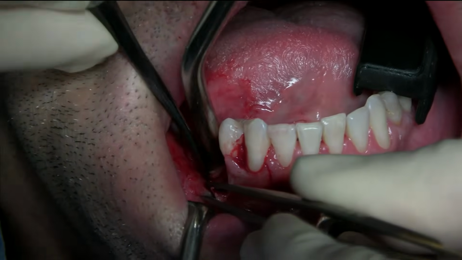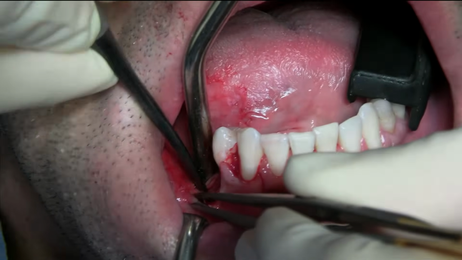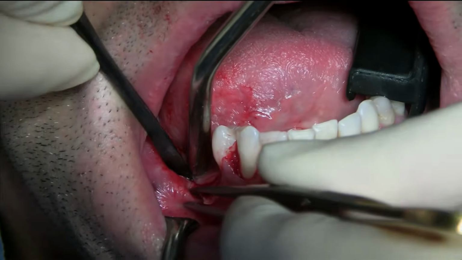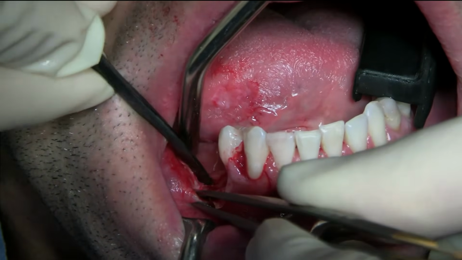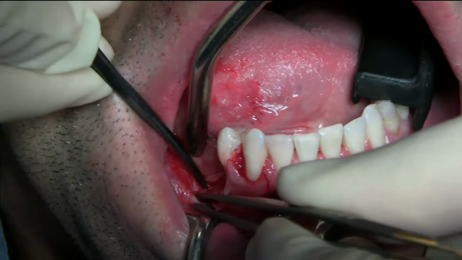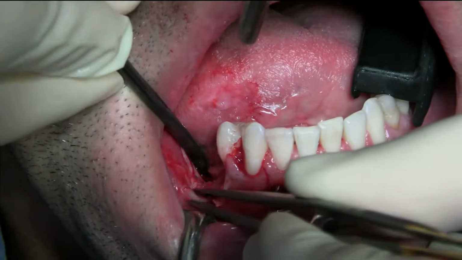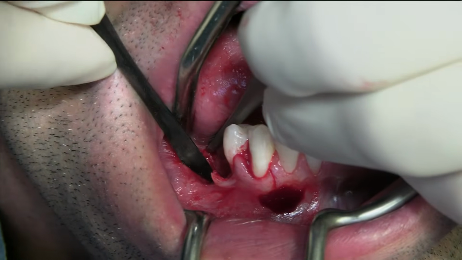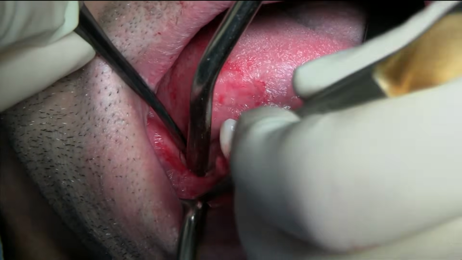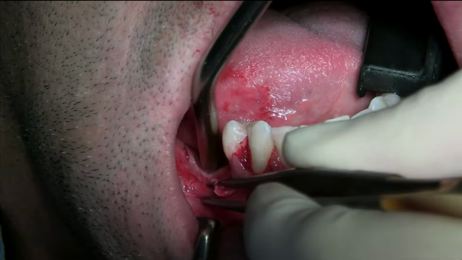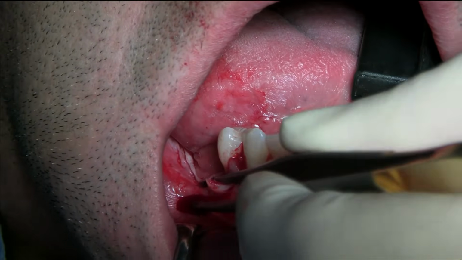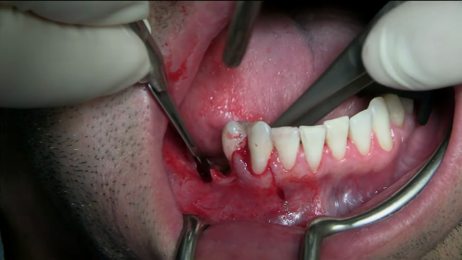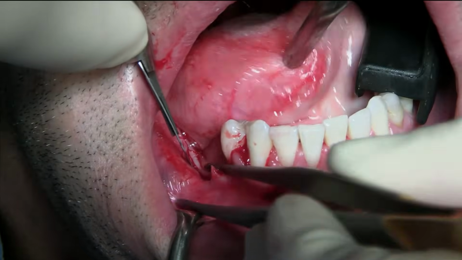Suction there. Okay, I need to cut it a little bit because the fibers are entering into the area where the old implant was. Suction there.